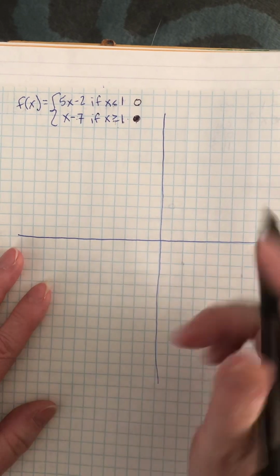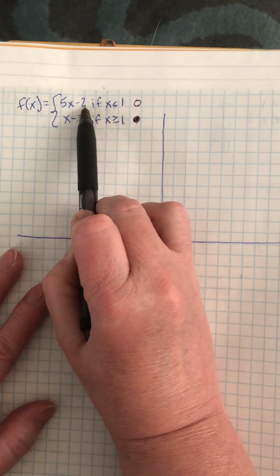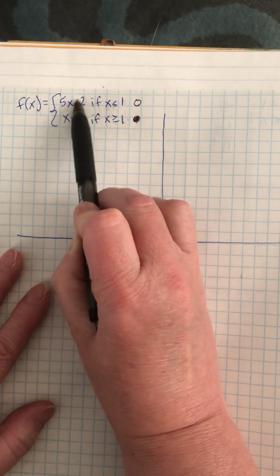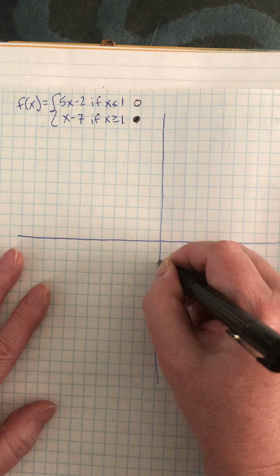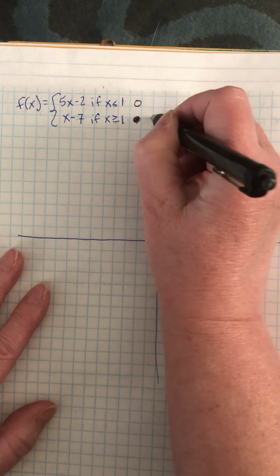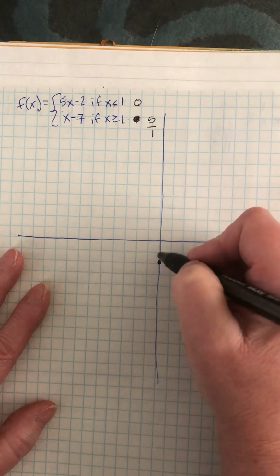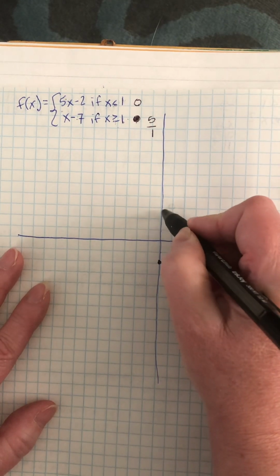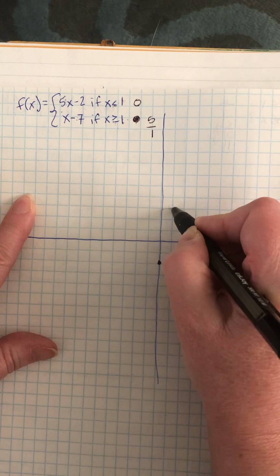There's a couple ways that you can graph. We're going to graph them one at a time. This is really y equals 5x minus 2. So you can graph your y-intercept, which is -2. Remember your slope is rise over run, so that's really 5 over 1. I'm going to rise 5, 1, 2, 3, 4, 5, and run to the right 1 because these are both positive.